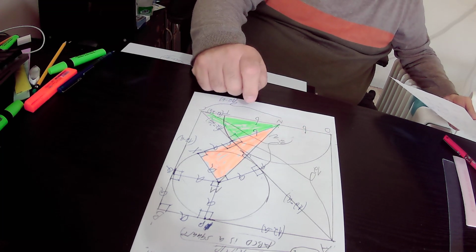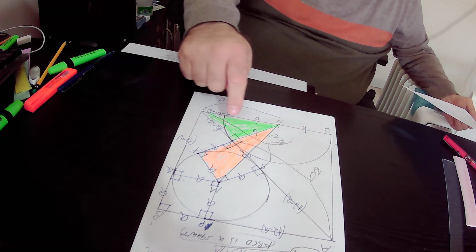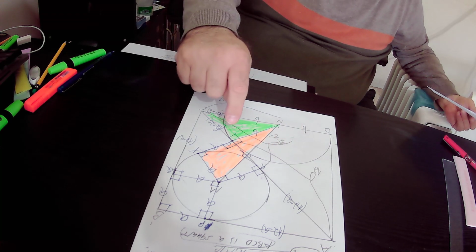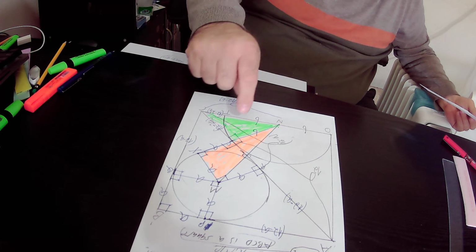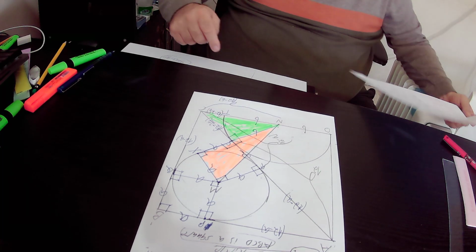Whenever a radius is drawn to the point of tangency, the tangent will be perpendicular to the radius. In this case, the tangent AC will be perpendicular to the radius SN. AC perpendicular to SN, that is to say this angle equals 90 degrees, and this angle will also equal 90 degrees.